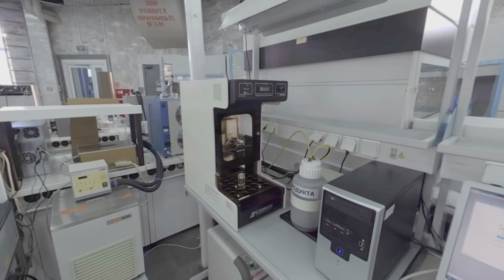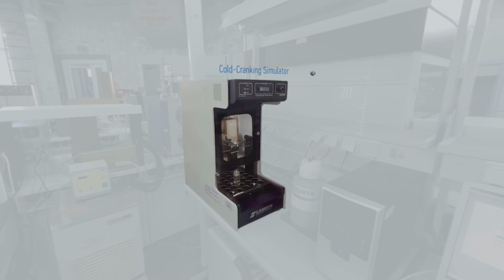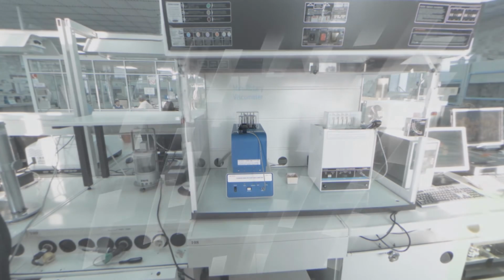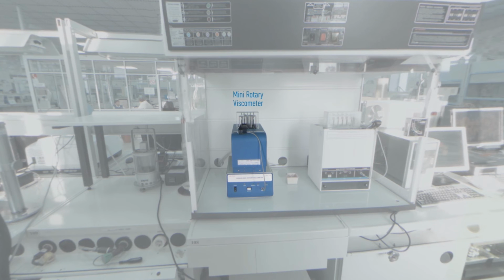The most important low-temperature parameters of oils are determined from the dynamic viscosity at cold temperatures. The first analysis, simulation of the engine cold start, allows the determination of the minimum temperature at which the starter is still able to start the engine. With a mini rotary viscometer, MRV, the minimum temperature is determined at which an oil pump can push the oil into the engine without causing oil starvation.